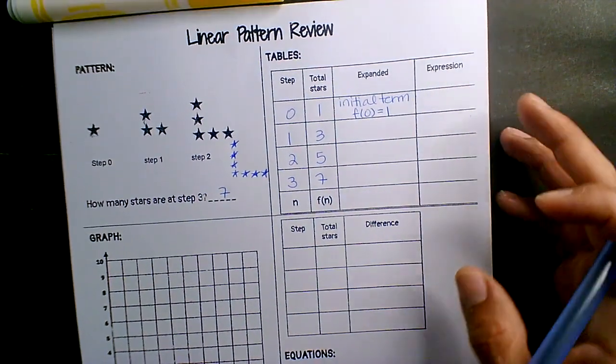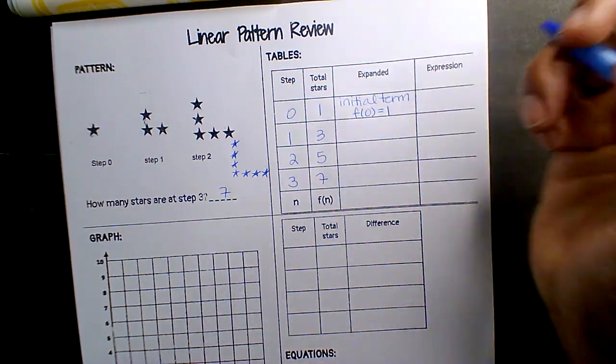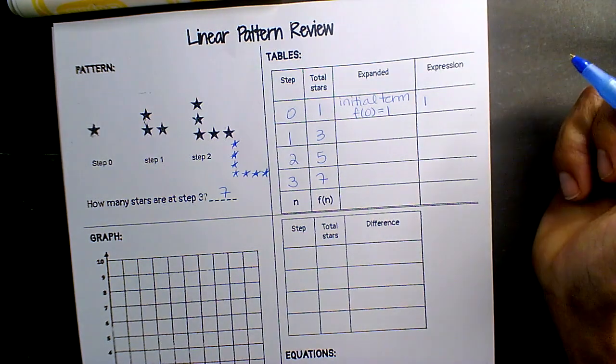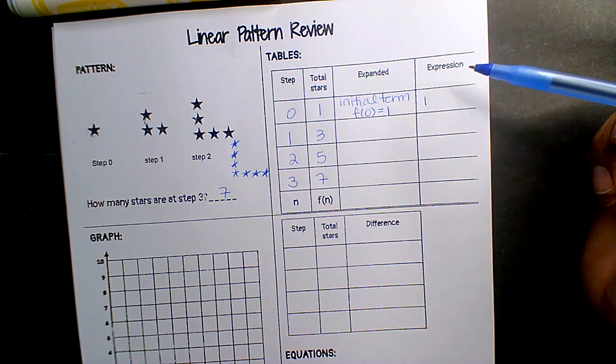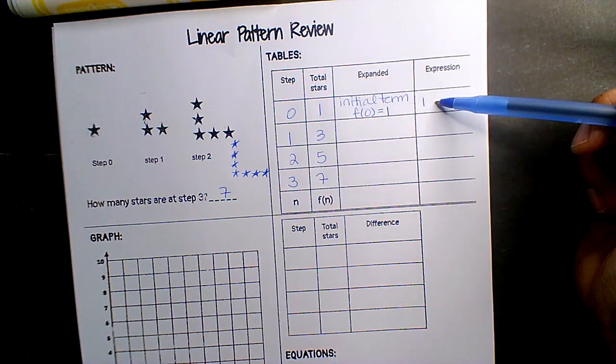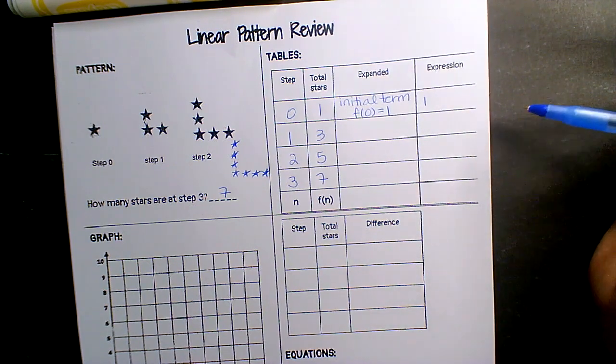And then the expression might look weird right now, but once I get down to the third one, it's kind of like what you do in your head mathematically. Since it's the first step, or the 0 step, you just write a 1 here. Just put a 1, because on the next ones we're going to keep adding what's happening.